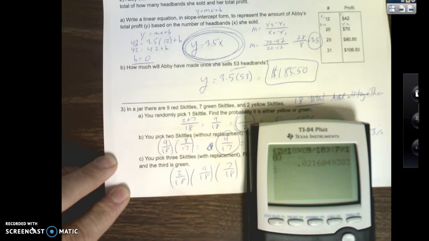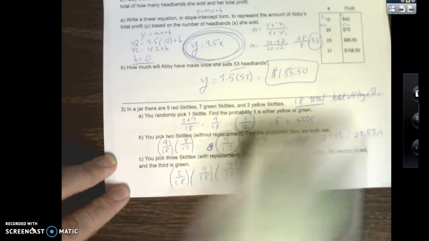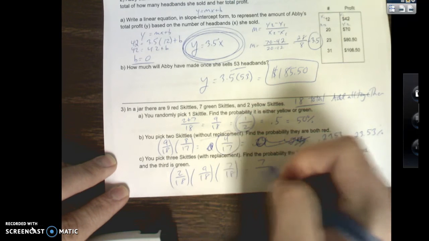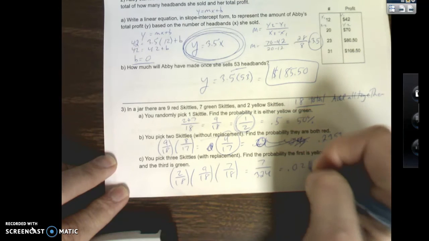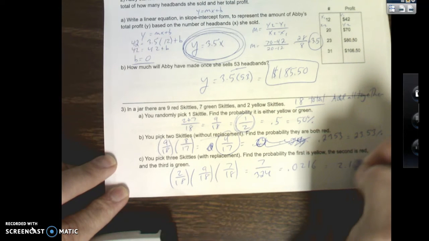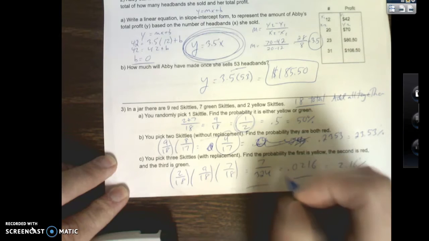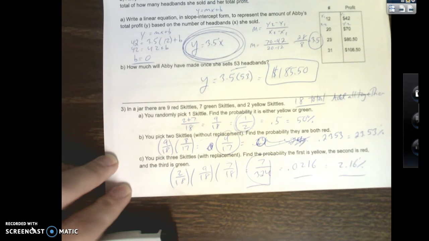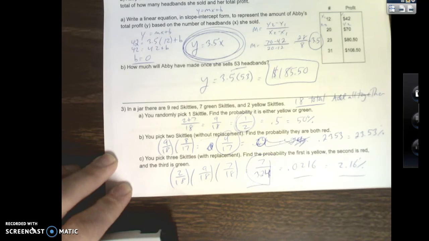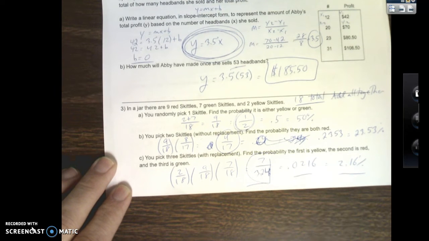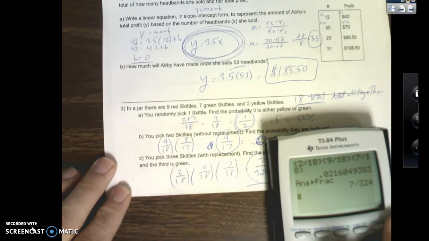Okay, so math, enter, enter. 7 out of 324. Okay, which is equivalent to 0.0216 or 2.16%. Okay, that's a 7 over 324 there. Sorry, I know. Again, handwriting is garbage. Cool. All right. So calculator is key.